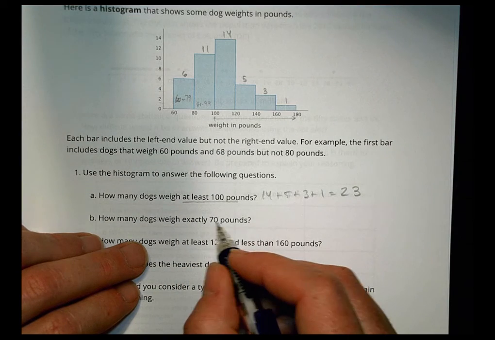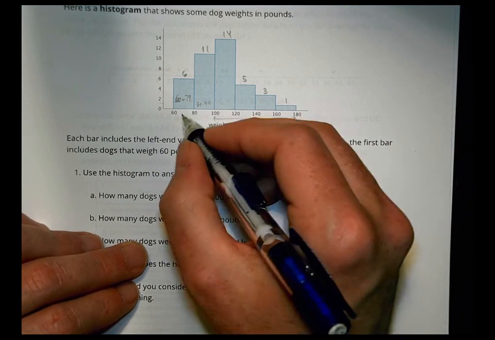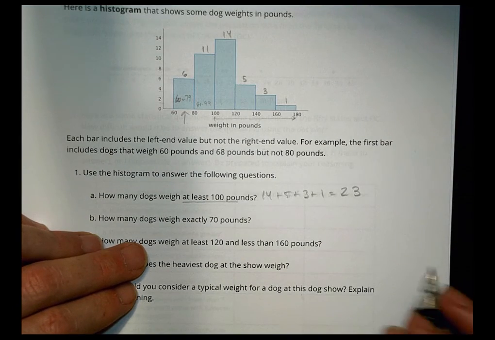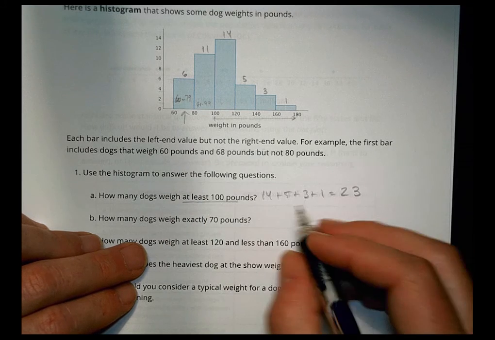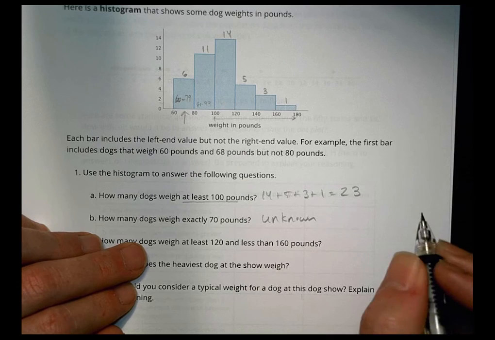How many dogs weigh exactly 70 pounds? Well, on a data chart like this, 70-pound dogs are going to be somewhere in that box. But I don't know. With a dot plot, I would know. But here, I don't know. It's an unknown value. I don't know the exact weights of any dogs.